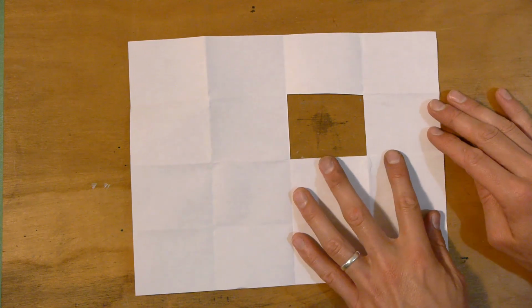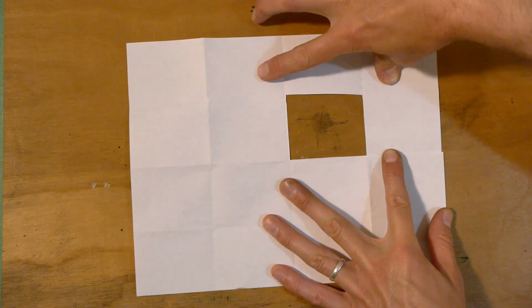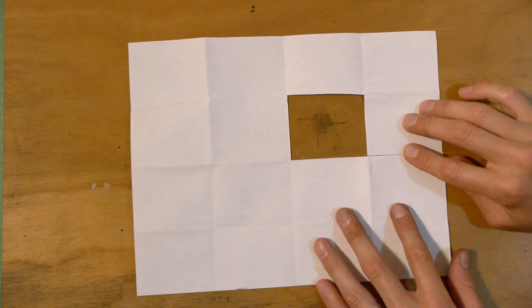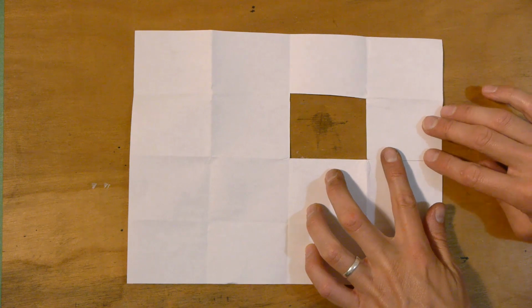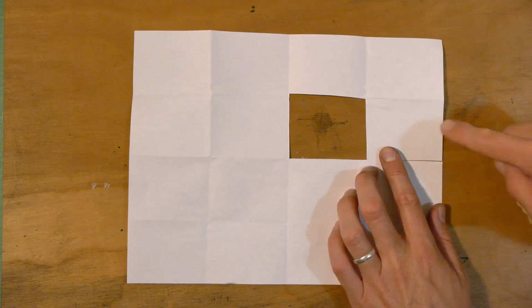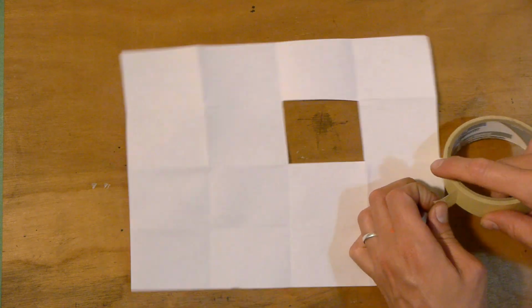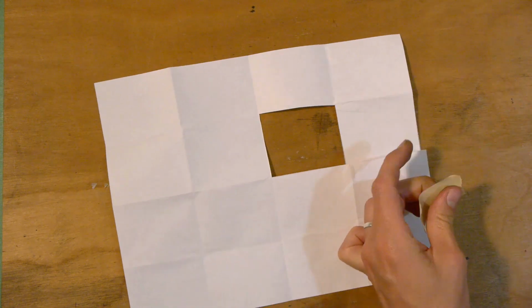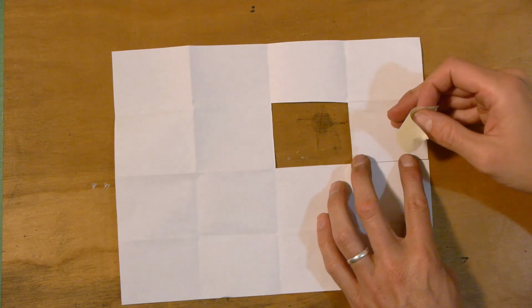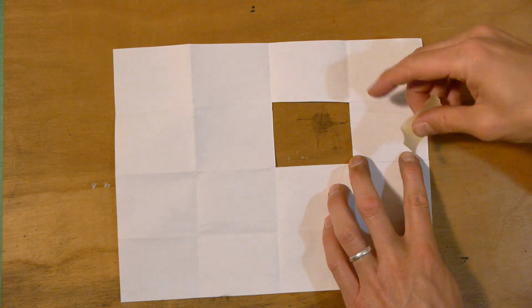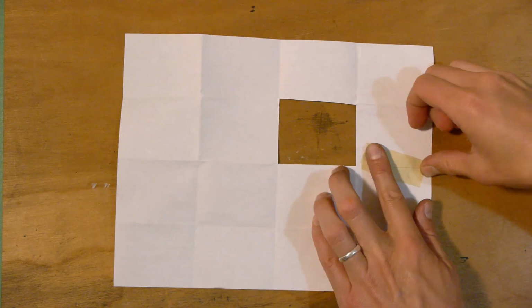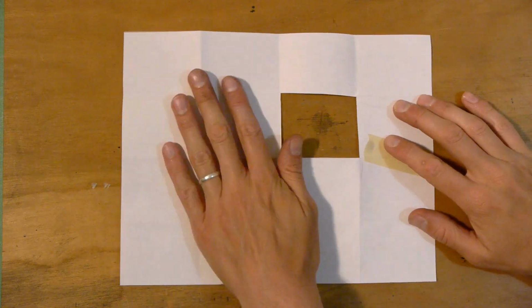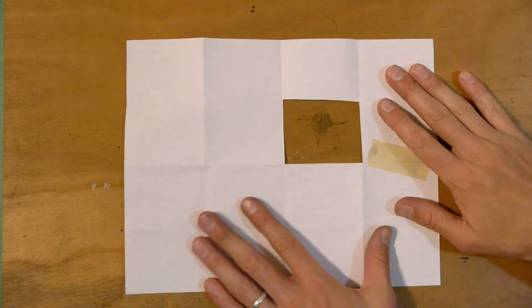So what we're doing is we're making a little window. So you should have a window. I'm going to tape this together, because it just makes it a little easier for what we're going to do next. If you've got some tape, you can tape that together, but it's not absolutely necessary. You can still do the exercise without taping this down, but I feel like it's going to make things a little easier. Okay, so we've got our window.